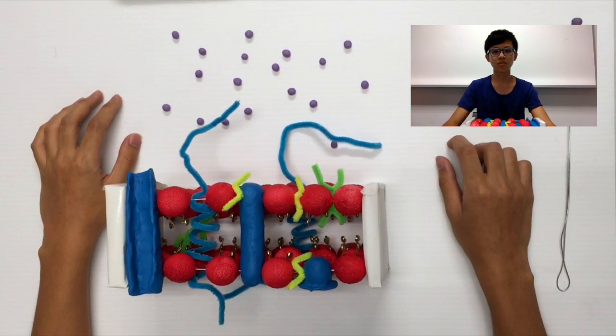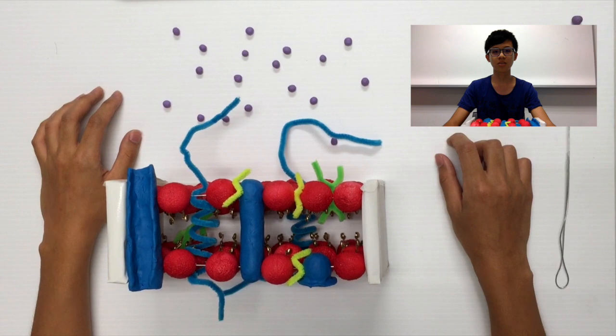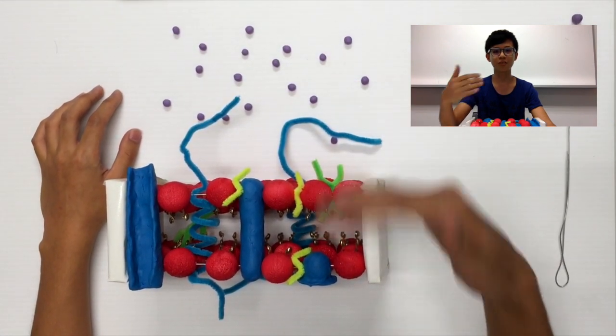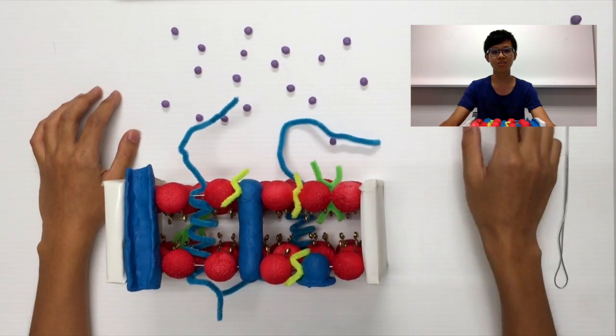Since the membrane controls the entry of certain molecules and ions, this results in two different concentrations on opposite sides of the membrane, creating a concentration gradient.